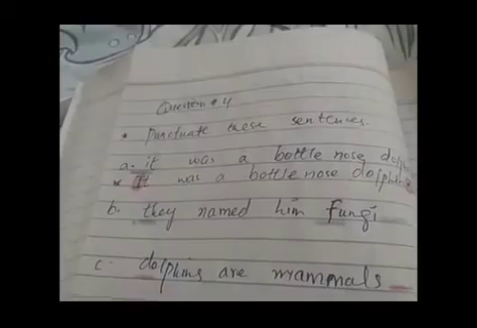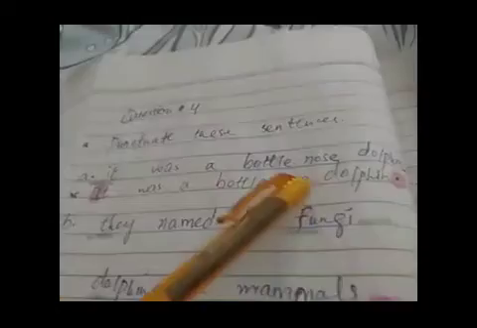As you can see, question number 4 is punctuate these sentences, and then after that you should write part A, "it was a bottlenose dolphin," as you can see. So you should write part A, and then write the sentence, and then underline where the punctuation is needed.